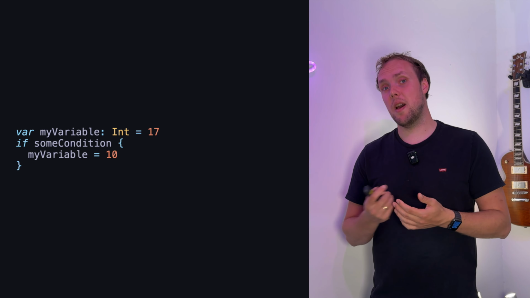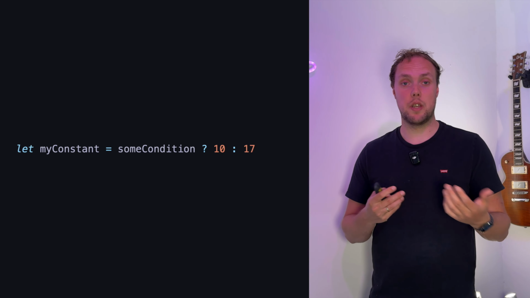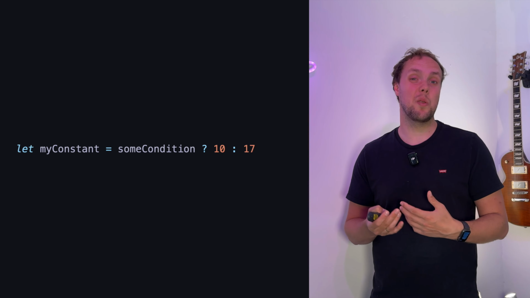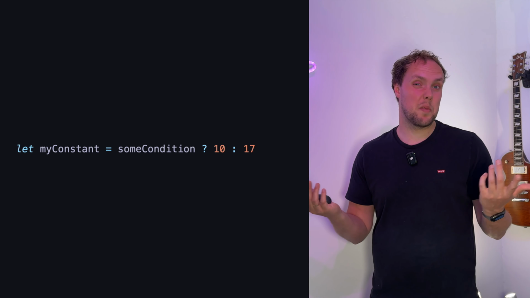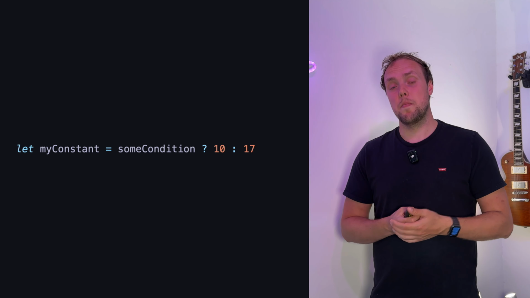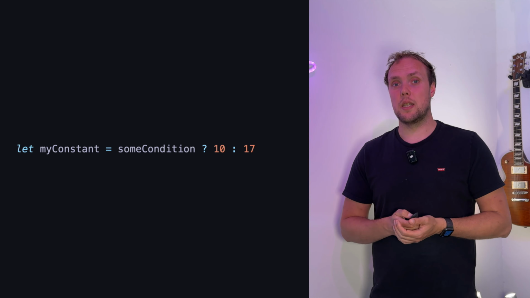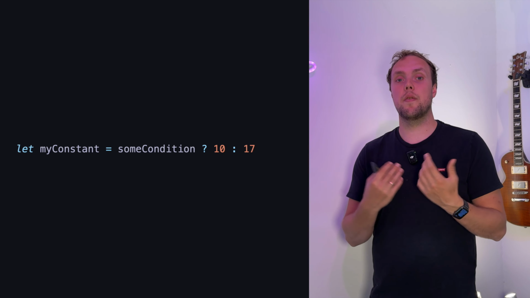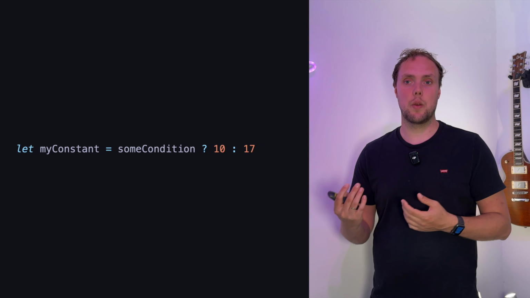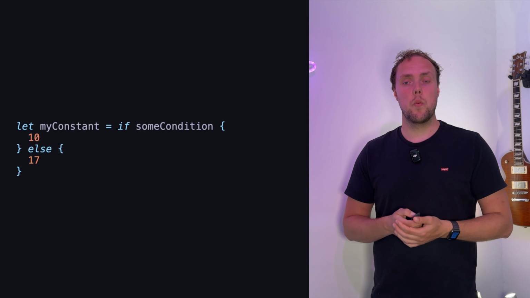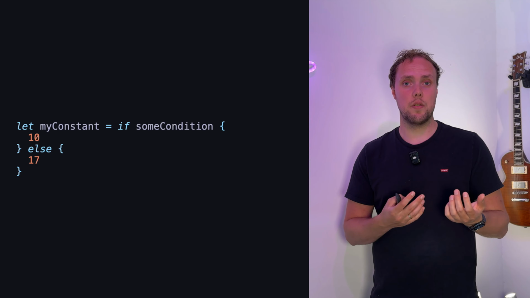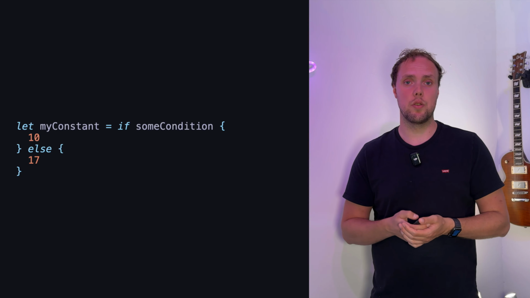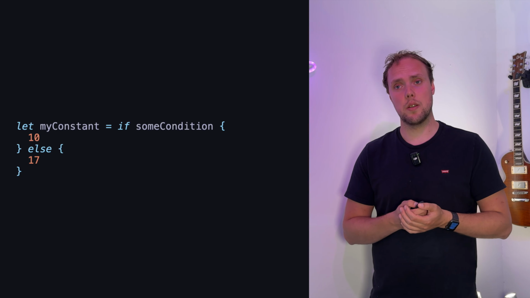Or maybe you're a fan of ternary expressions, which are single liners, so that's nice, but it's also a lot harder to read because, well, here's what they look like. Not great. There's a better way in Swift these days, and that is to use if or switch expressions. And here's what that looks like with an if statement. We don't have to define a let without a value, we don't have to assign a default value to a variable, and we don't have to write a ternary expression, so that's all great.